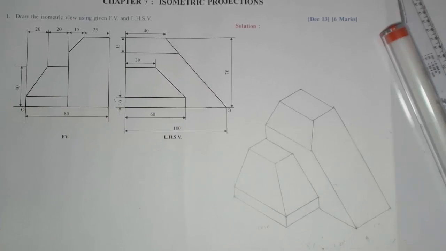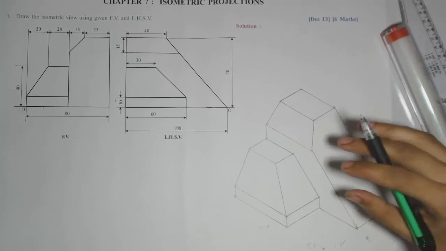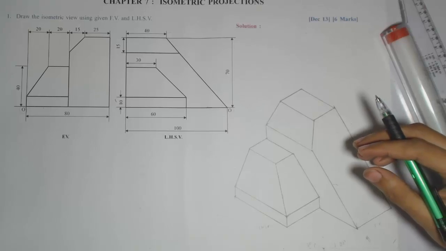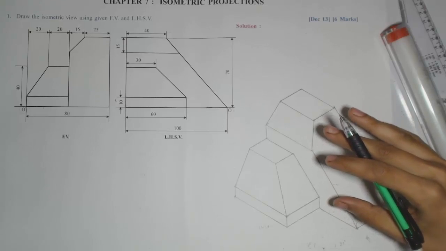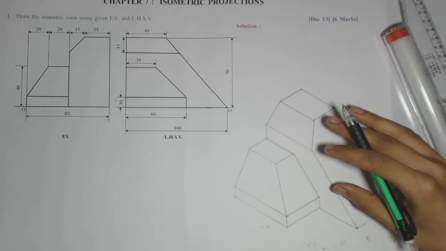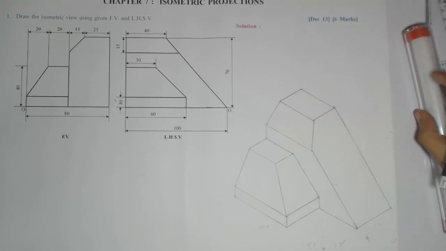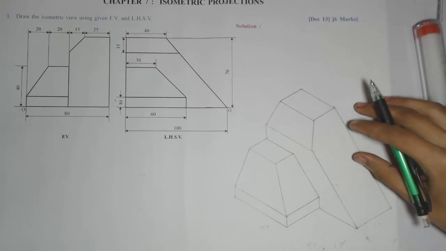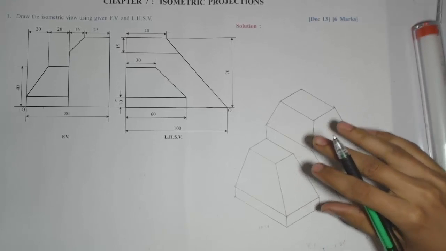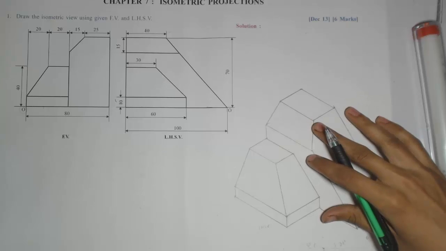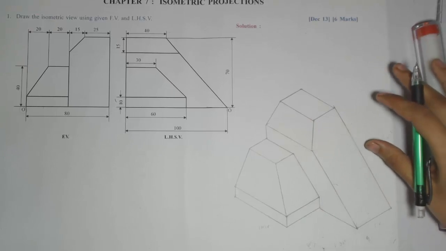Now, in addition to this procedure, here there is no circular curved portion or circular holes. It is just made up of a number of planes. So we will see in those particular problems, if circular holes or curved surfaces are there, how to draw the isometric projection. But this is the generalized procedure which can be followed for any problem.